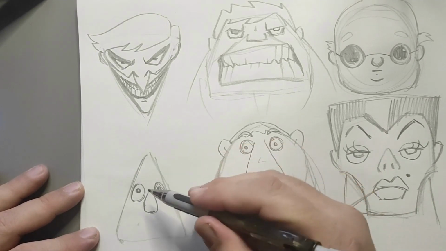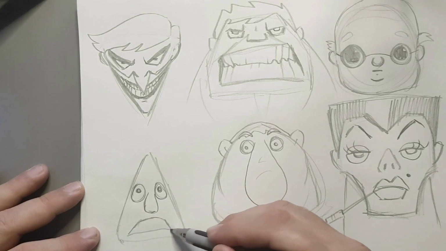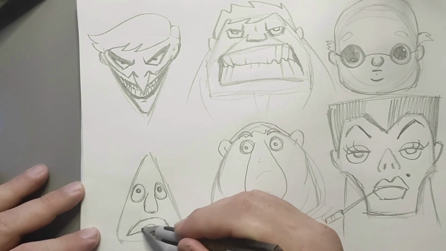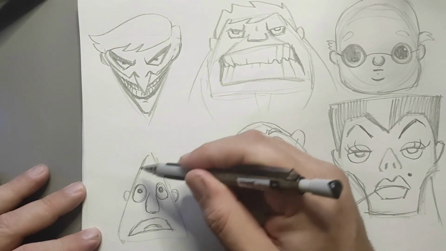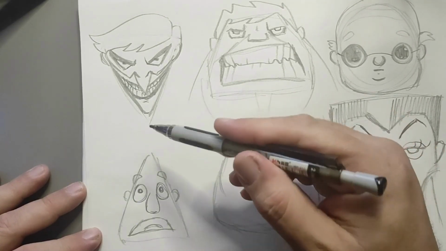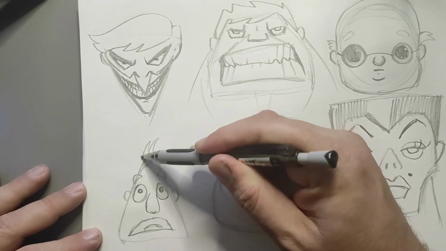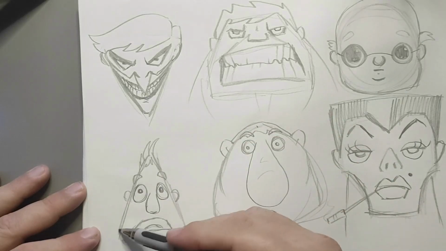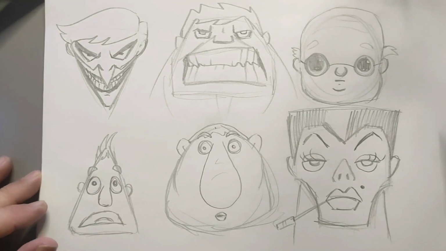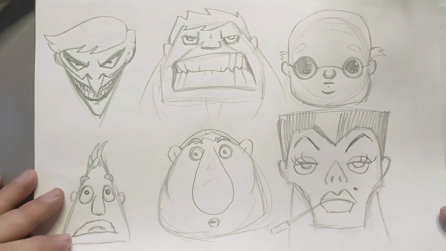And I'm going to make him look upwards and have the mouth a bit open. And the eyebrows will be sad, which will make him look fearful. So here's another character. Okay, so this is like faces and characters based on shapes. Let's see how it works with body types.